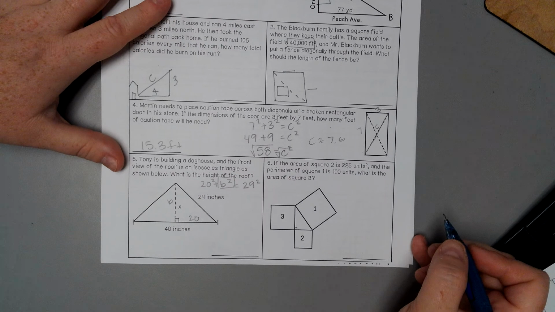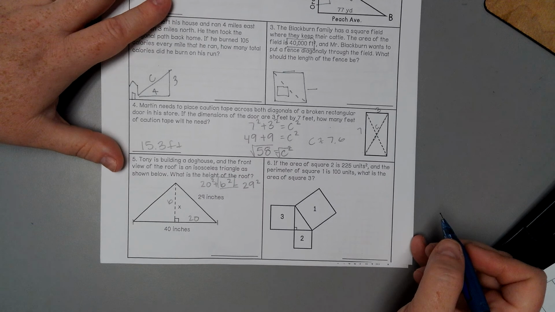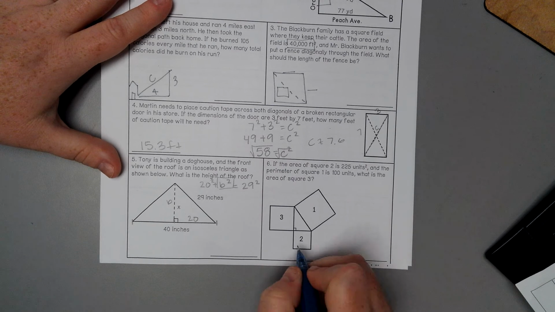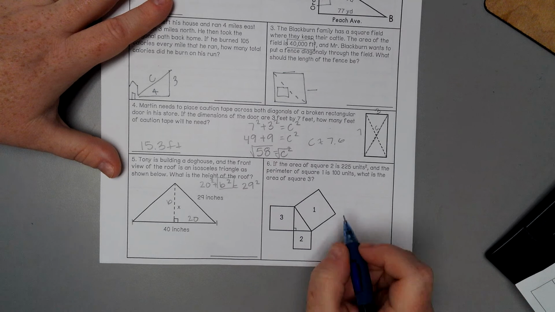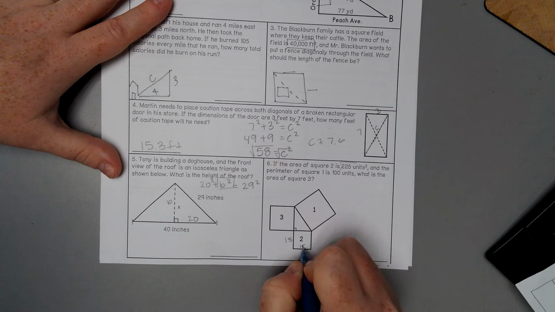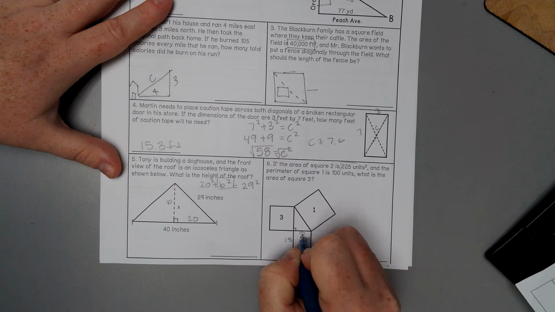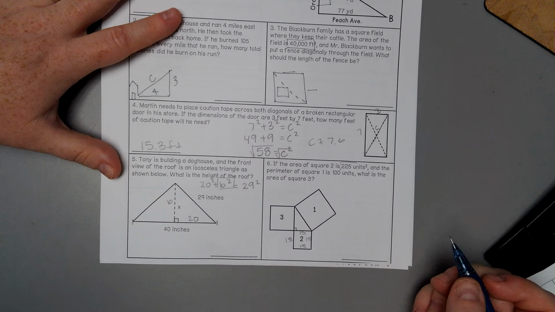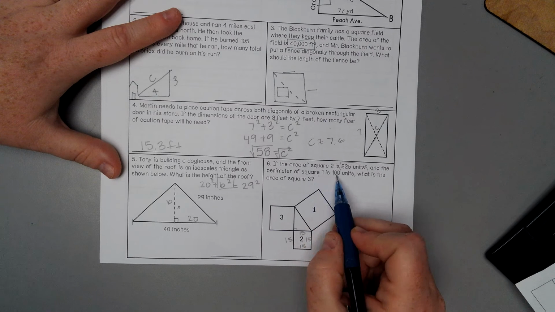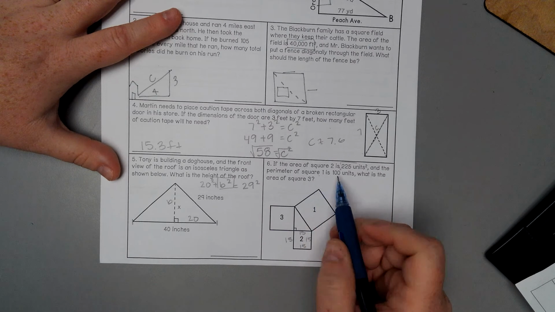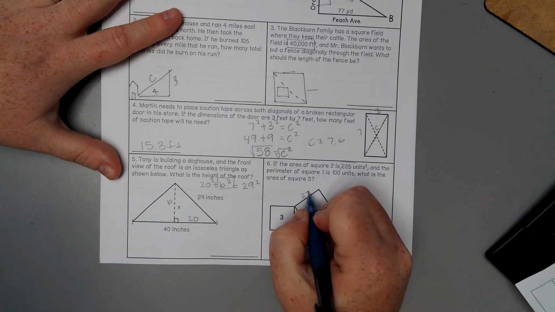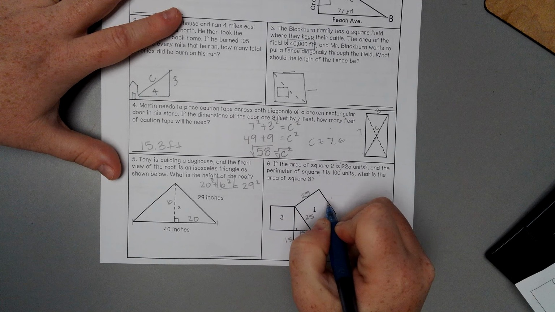Next, if the area of square 2 is 225 units, what is the perimeter? So 225, if you square root that, it's 15. So all these lengths are 15. The perimeter of square 1 is 100. Perimeter is when you add all sides or multiply by 4. So these are 25.